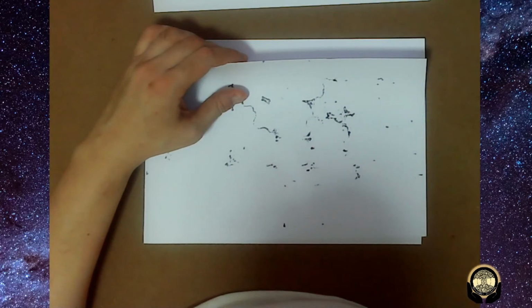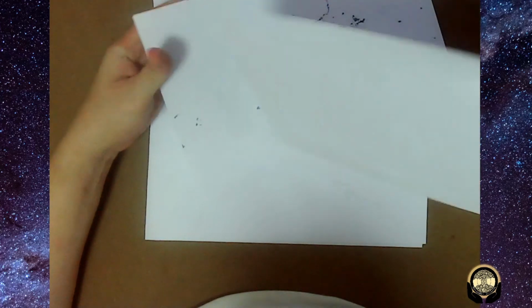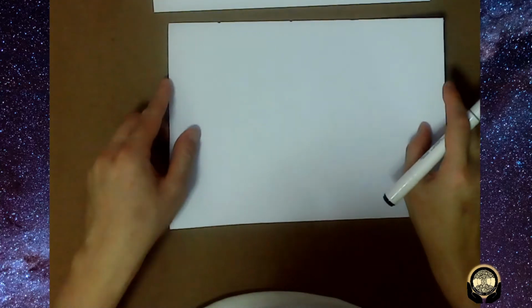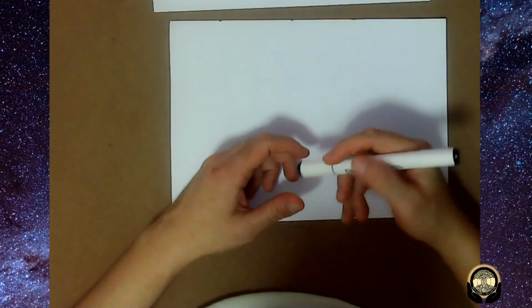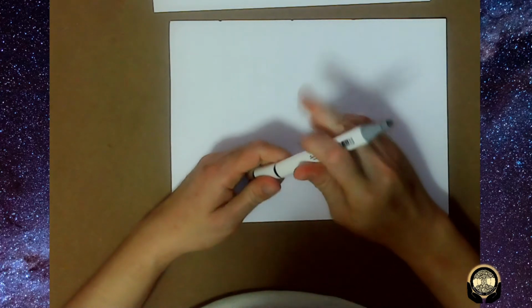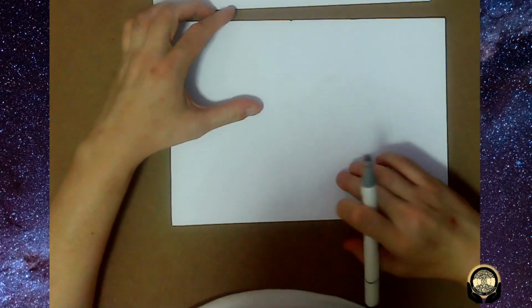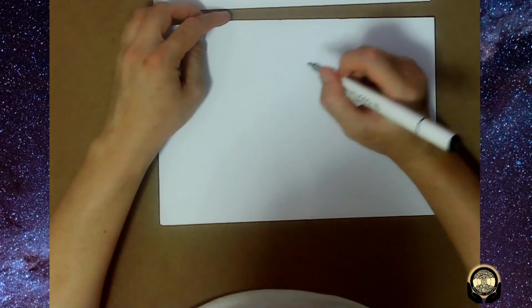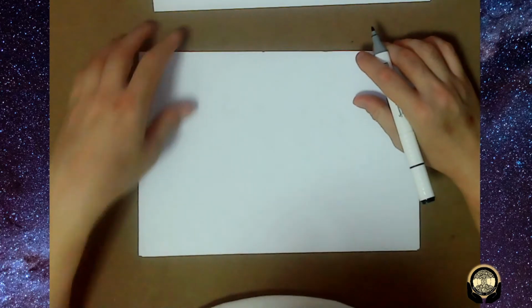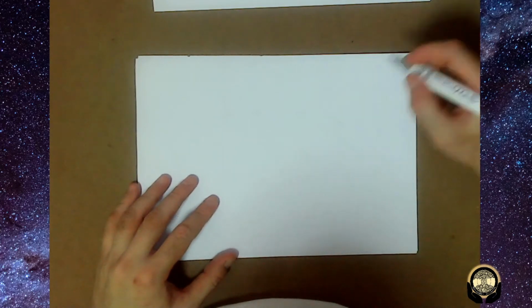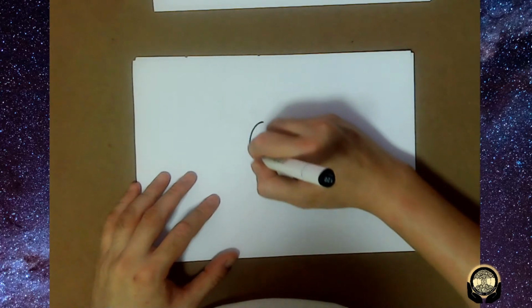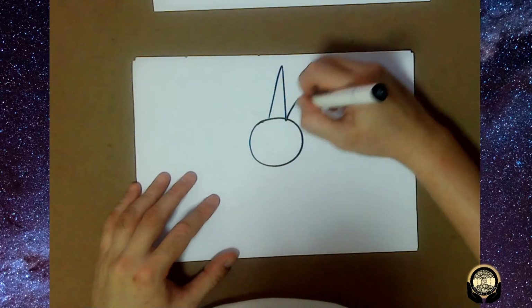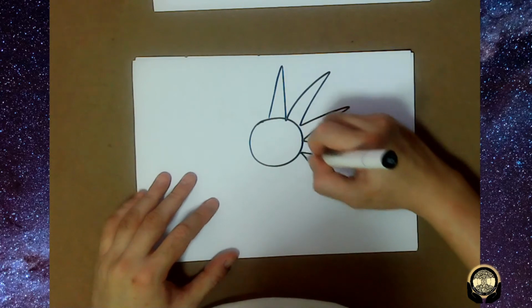And last but not least is the sun or the star shape. So in some of my neurographic artwork, or in some other people's neurographic artwork, not just mine, you would sometimes see people have a circle and then they drew a shape like this.